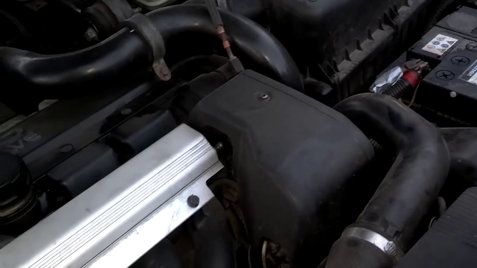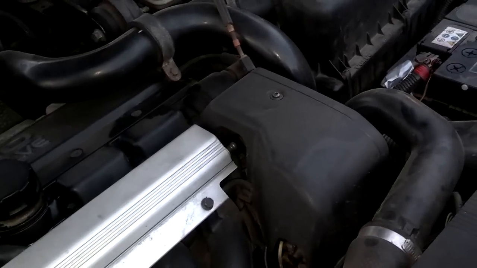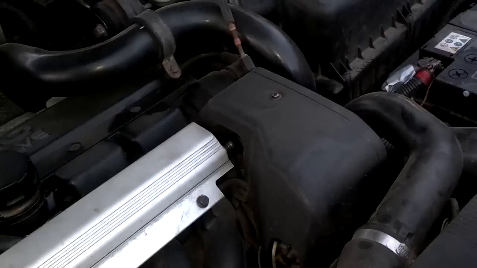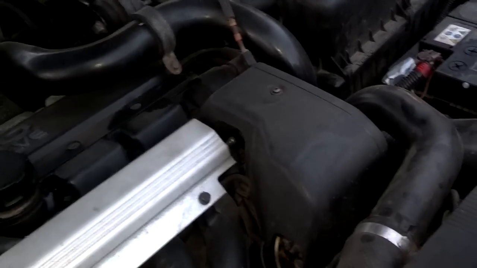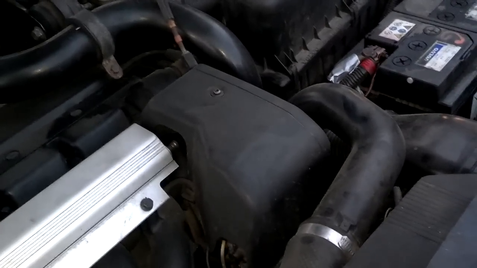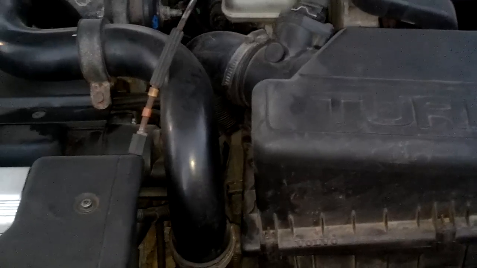So once you let the car idle for a few minutes, put it in reverse, rev it up to about 1800 to 2000 RPMs again, and feel around these intake tubes. If you feel air escaping, that's where your leak is. That's where you need to get it fixed.